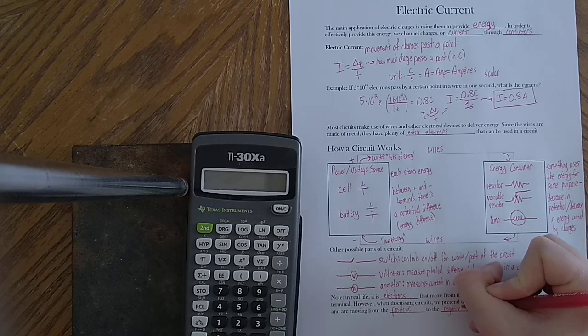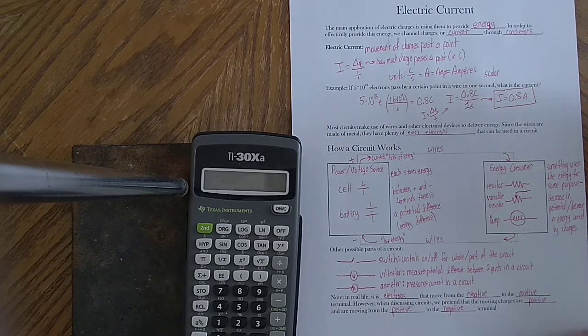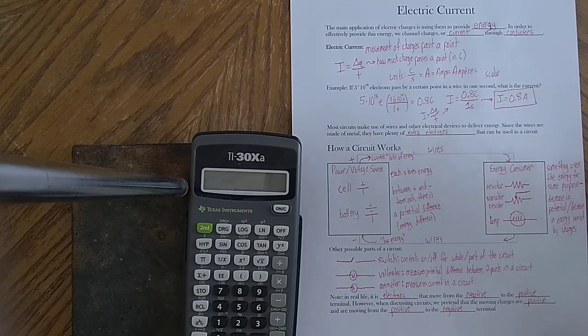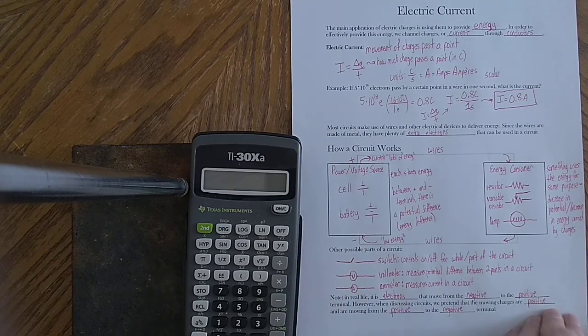Okay, it's kind of like using a double negative in English. I can't, won't go. I cannot, will not go. Or no, that's a bad example. I don't not want to. I do not want to means essentially I want to. Okay? So positive to the negative terminal and positive charges are what we assume is happening.